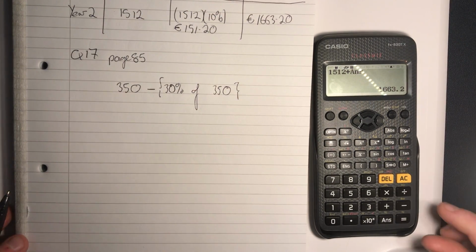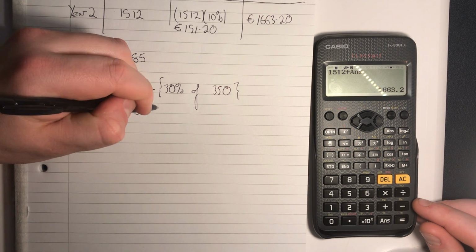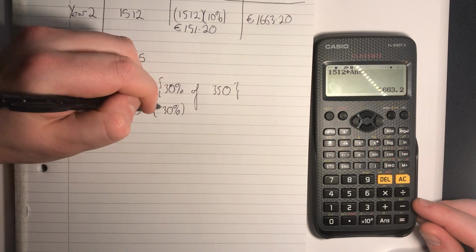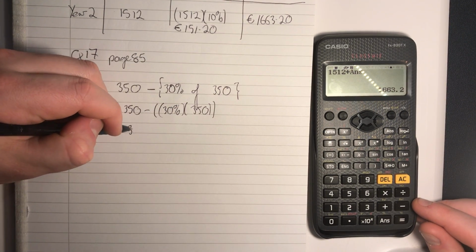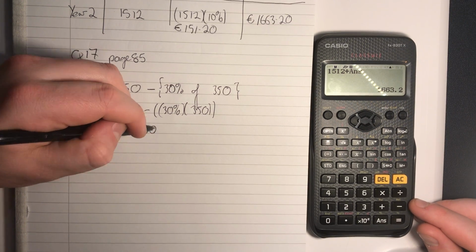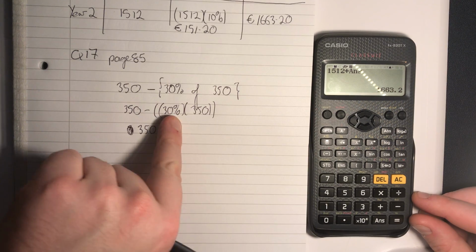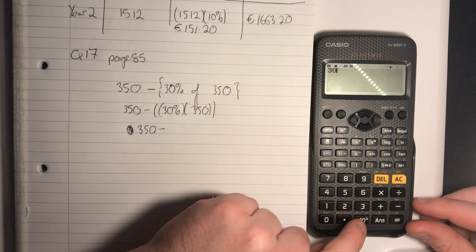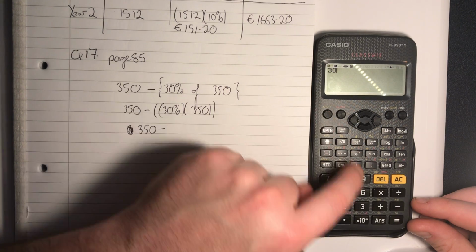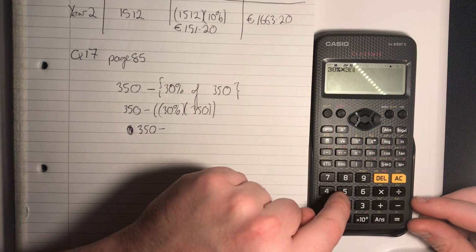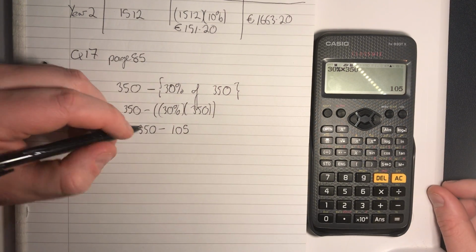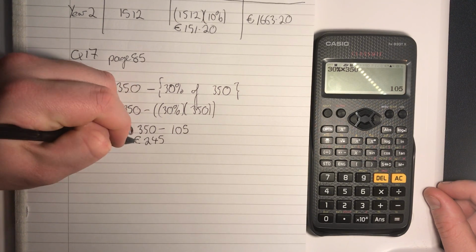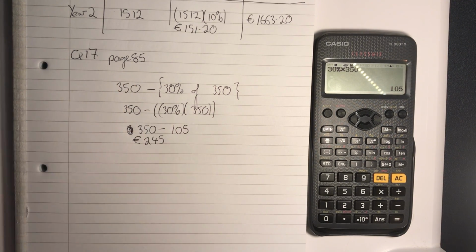So this part here, well, we can work that out. We know what 30% of 350 is. So it's 350 minus 30% times 350. I can put that into my calculator now actually, but I'll do it out the long way. So 30% of 350, that's multiplied, so it's 30% multiplied by 350, and that gives us 105. So 350 minus 105, what's that? €245. So the jacket costs €245 in a sale.